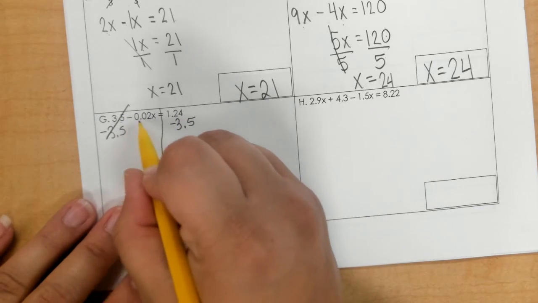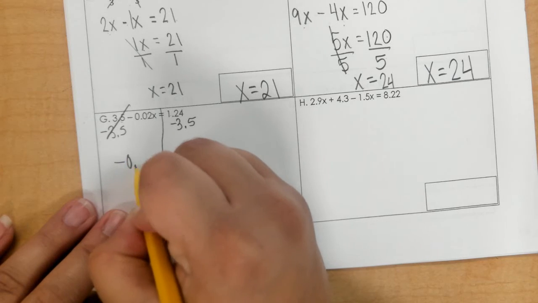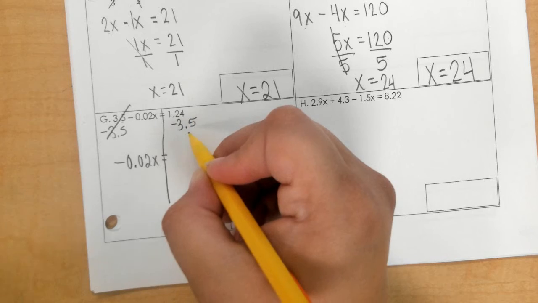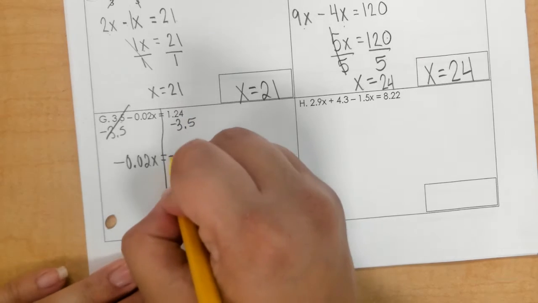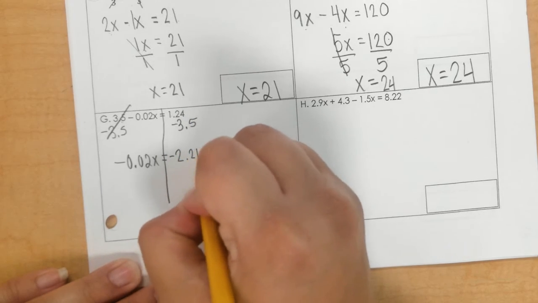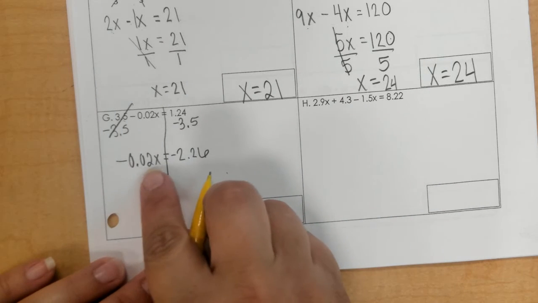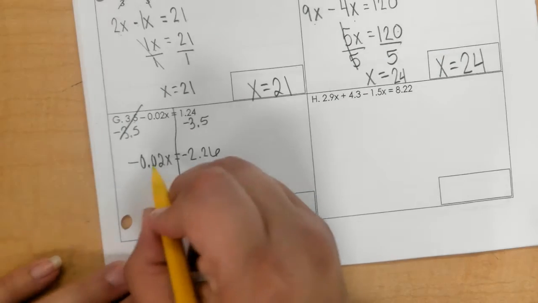And I would take negative 0.02x, subtract this, and we get negative 2.26. Now, to get x by itself, this is multiplication here. So the opposite is to divide.